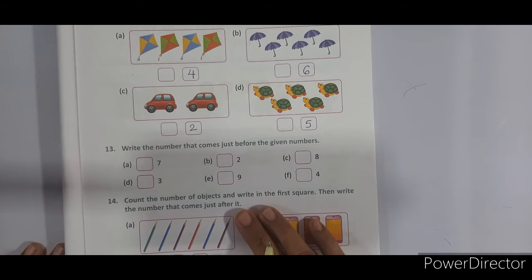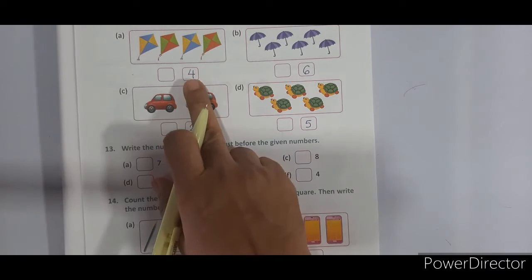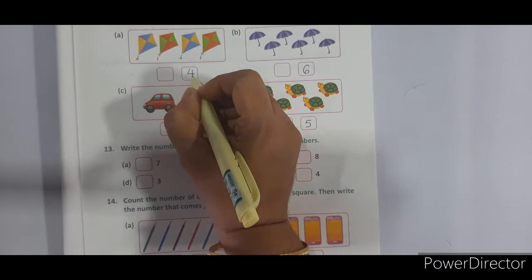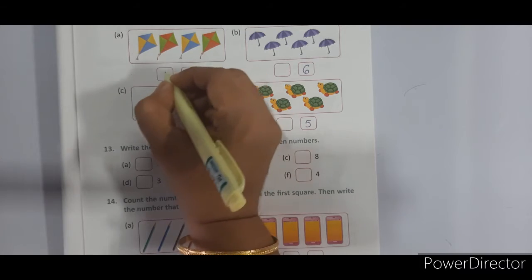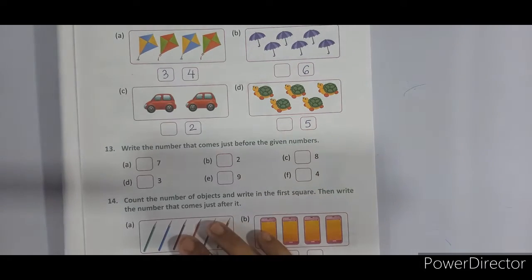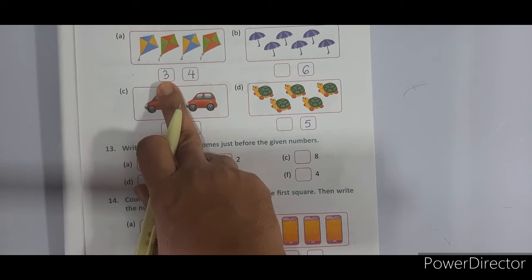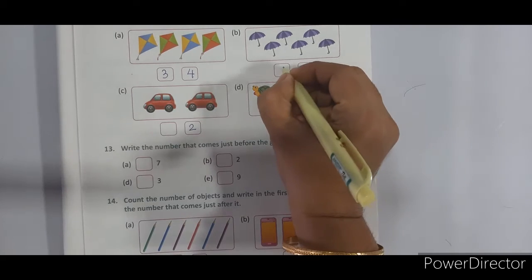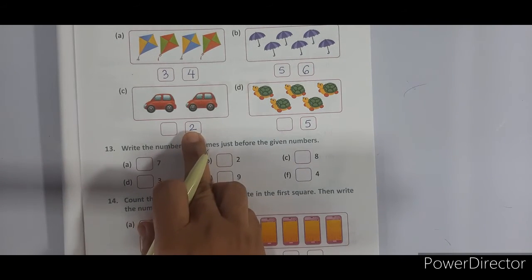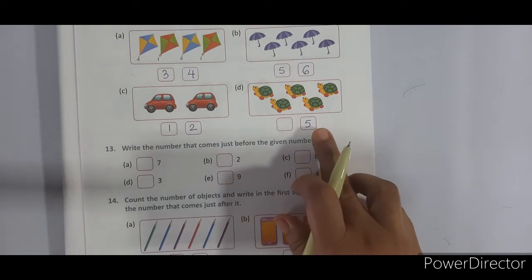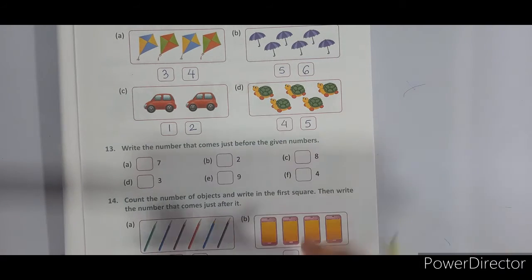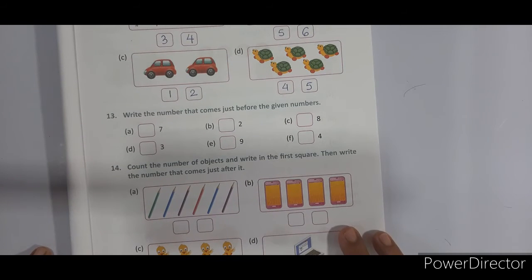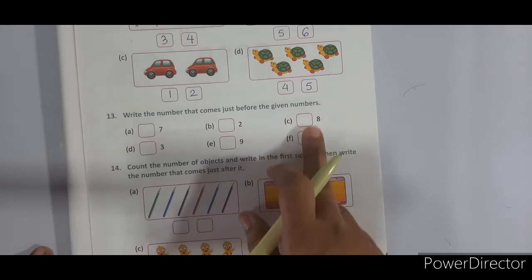Okay. Now what you are going to do is write the before number. So here before 4 what comes? Before 4, 3 comes, isn't it? So you are going to write 3 in the first box. Now you have 6, so before number is 5. You have 2, before number is 1. You have 5, before number is 4. So write down, and then again you are going to write the before numbers in these boxes.